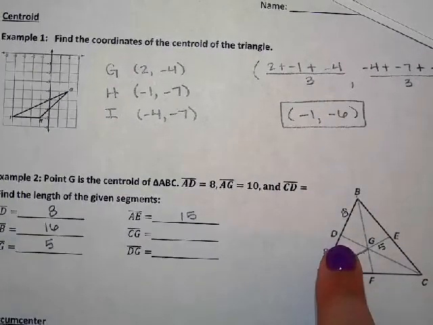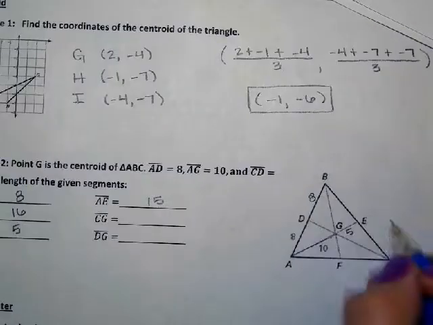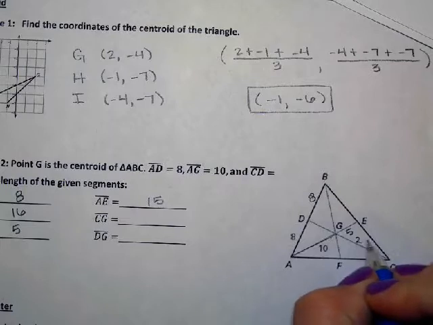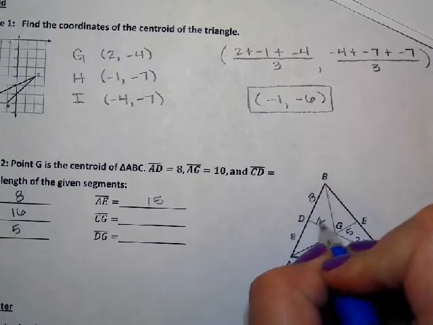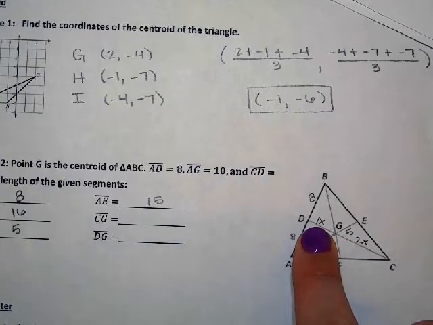What I'm going to do here is call this a length of 2x, and call this a length of 1x, so I can see my 2-to-1 ratio. Is everyone okay with that? My 2-to-1 ratio? All right.